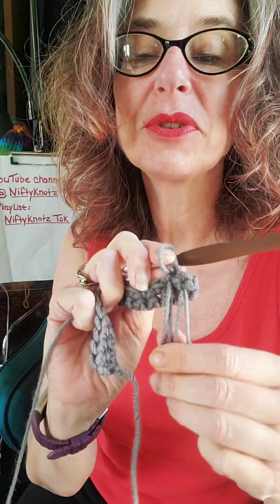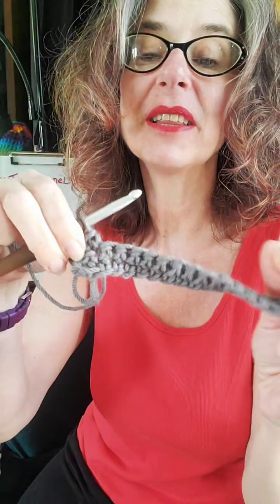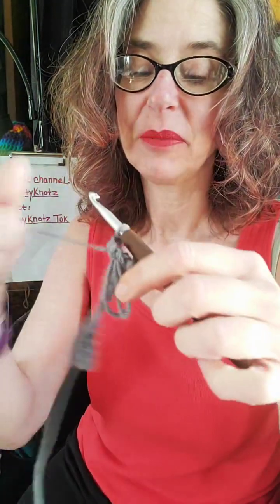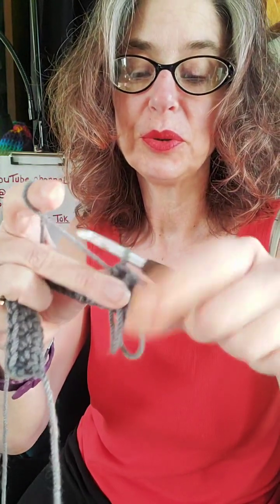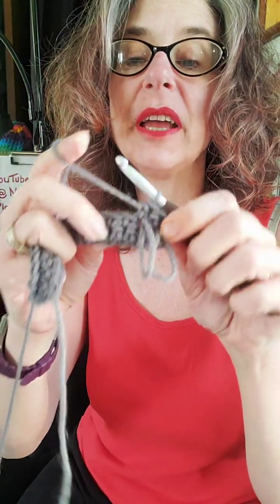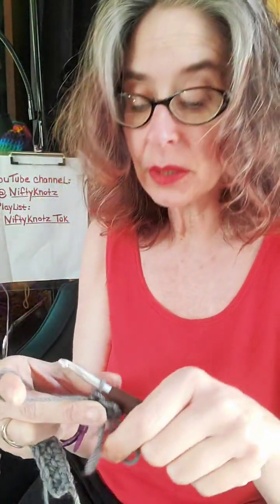So you can see my loops are on the back side as I'm crocheting this way. Then you would turn and do a row of single crochet, then turn again and do your loops on the back side again. Even though you're only doing every other row, it does make your loops thick and shaggy enough. They're really plush. They're fun to play with.